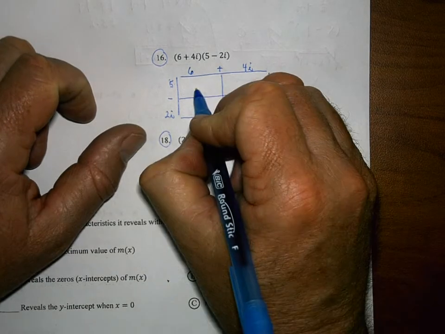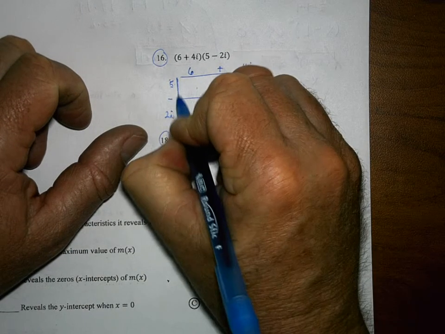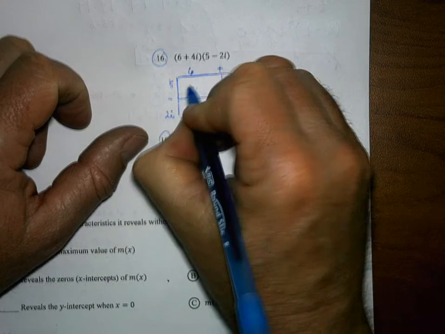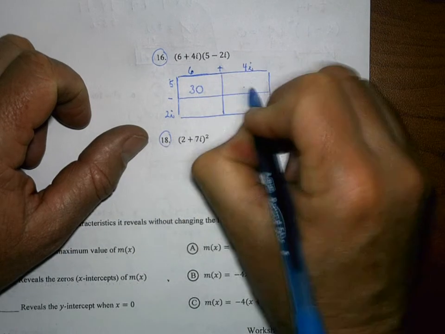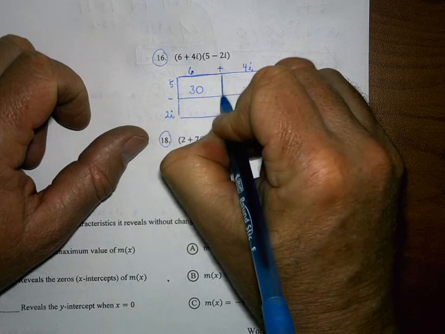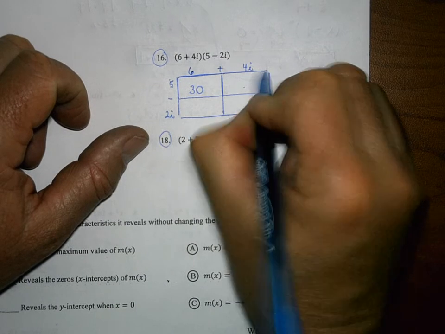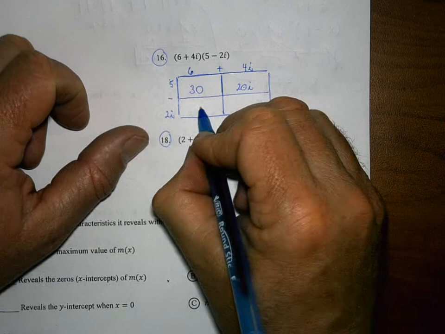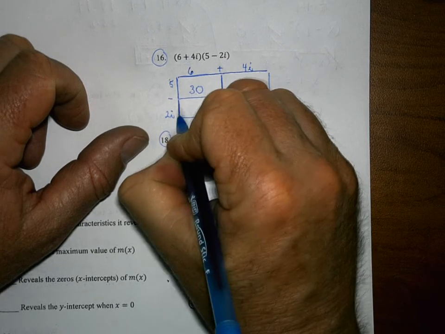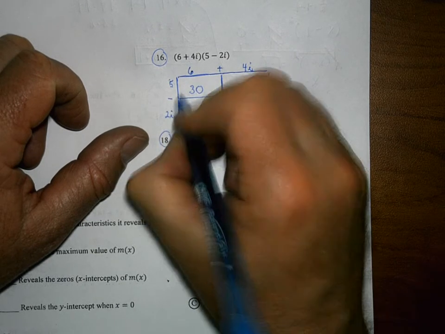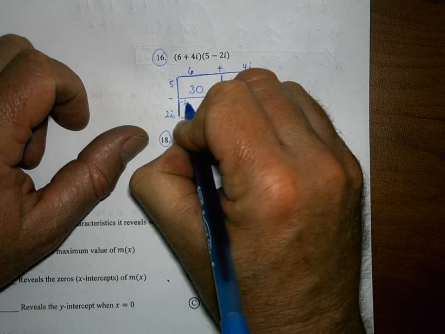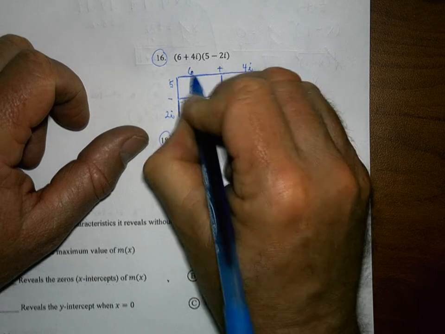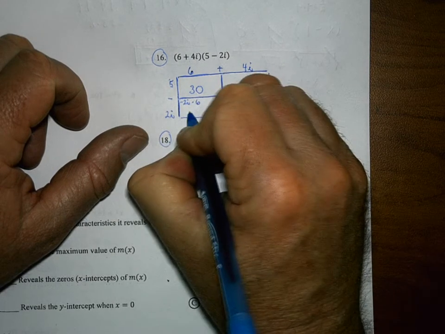Okay, so the top left rectangle, you're going to go 5 times 6, so that's 30. The top right rectangle, you're going to go 5 times 4i, which is 20i. Okay, the bottom left rectangle, you're going to go this side. You've got to be careful. It's a 2i, but it's a minus 2i. So you're going to go minus 2i times that side, which we already said was 6. So that's a minus 12i.